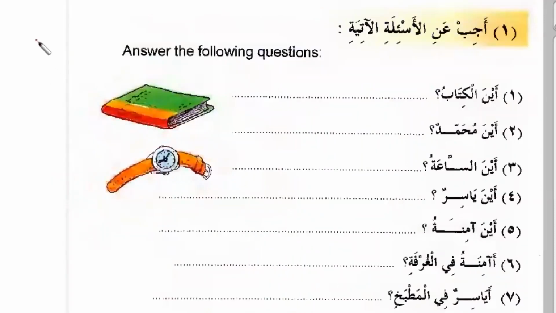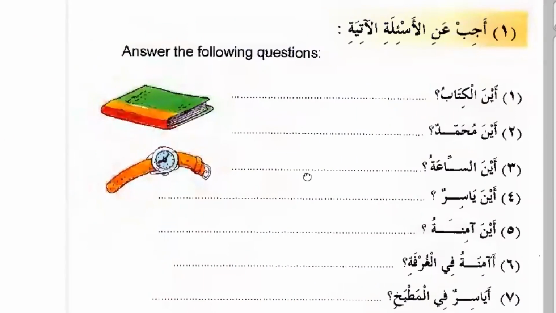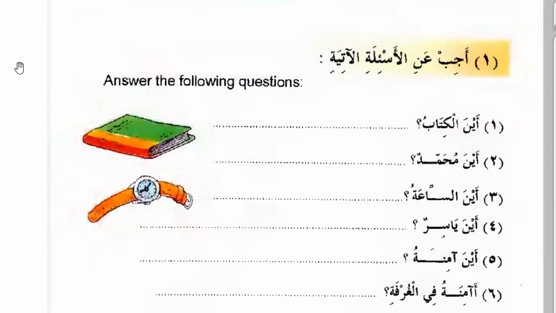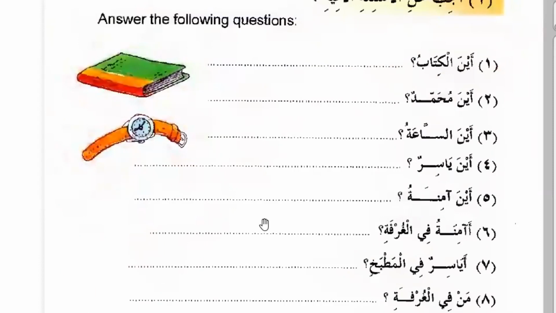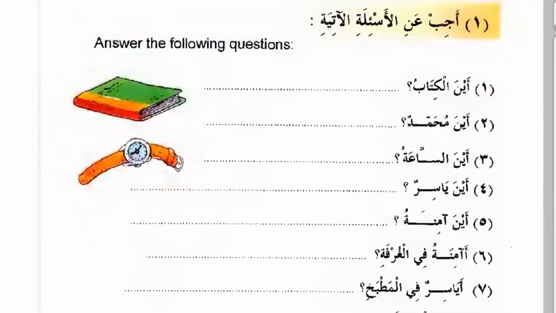So we have here questions to answer. They said, ajib an al-as'ilatil atiyah, answer the following questions. These questions are basically from the dialogue we just read. This is where these questions are coming from. Now they are asking us questions, so let's see what it is talking about.